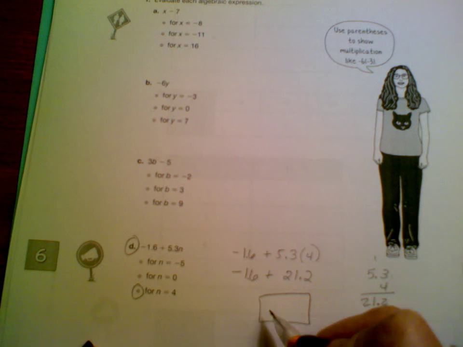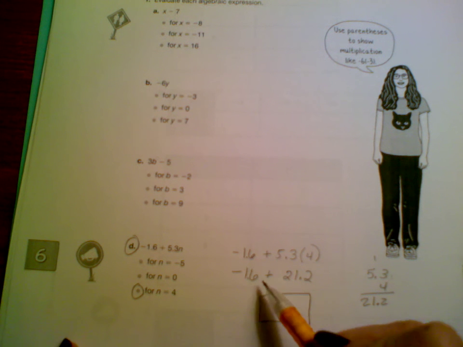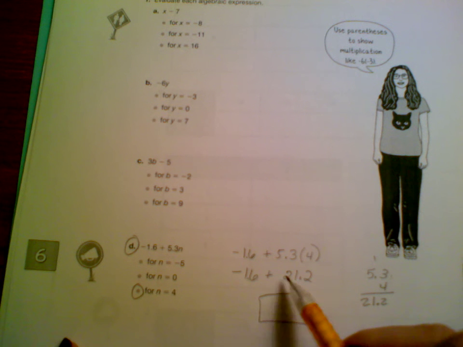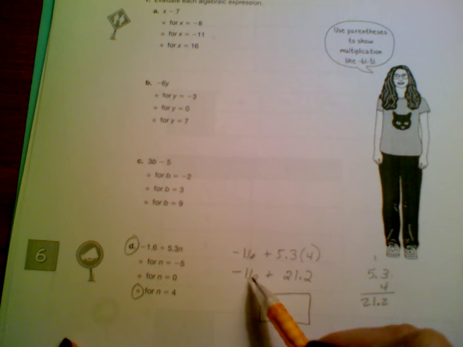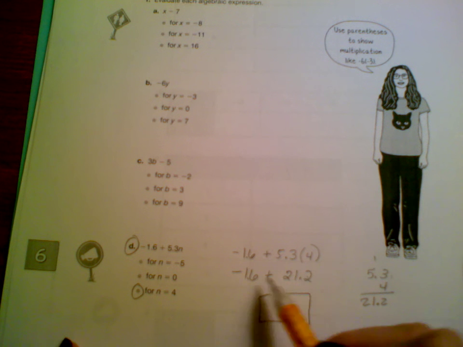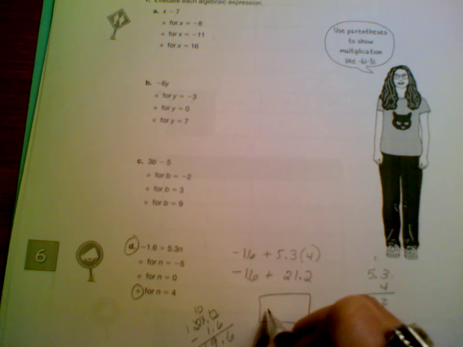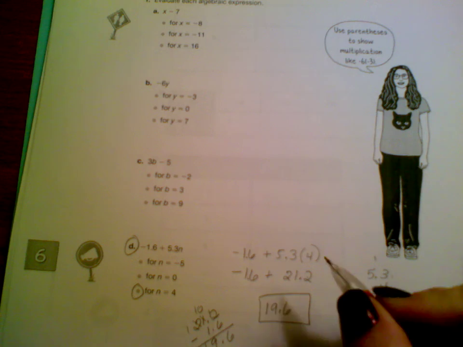Now remember, I'm going to ask myself 2 questions. Should this answer be negative or positive? It should be positive because this absolute value is greater than this absolute value. Do I add or subtract their absolute values? The signs are different. I find the difference, so 21.2 minus 1.6. Having to regroup. And I get 19.6.